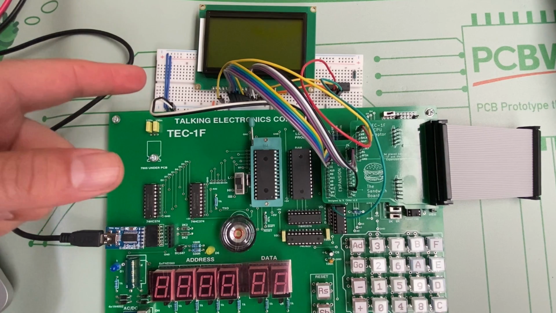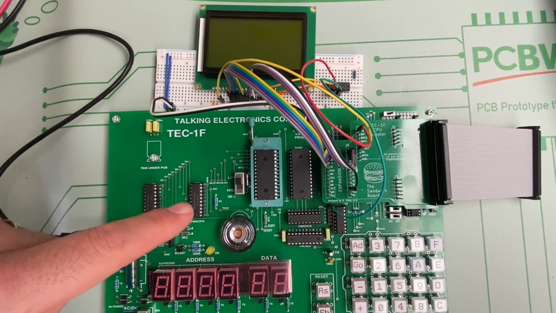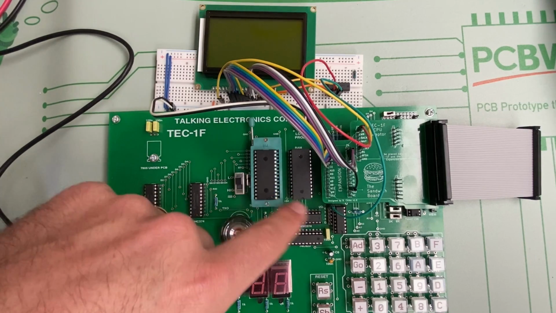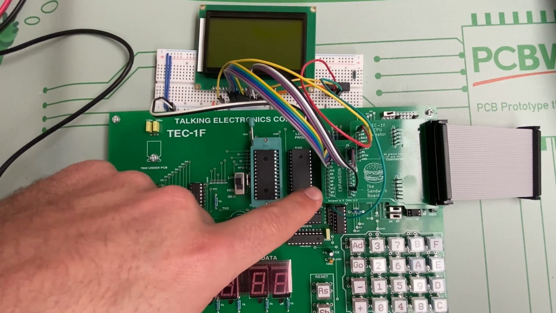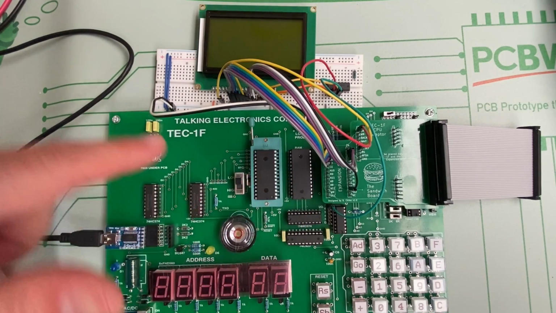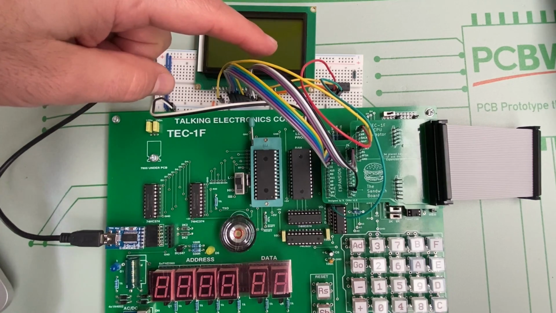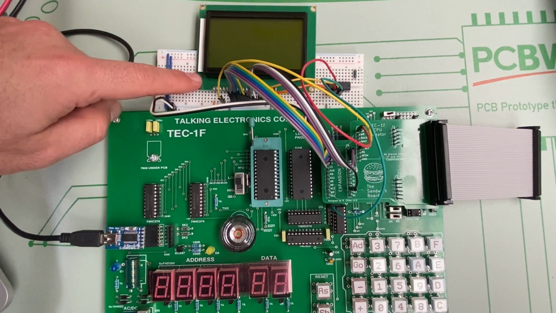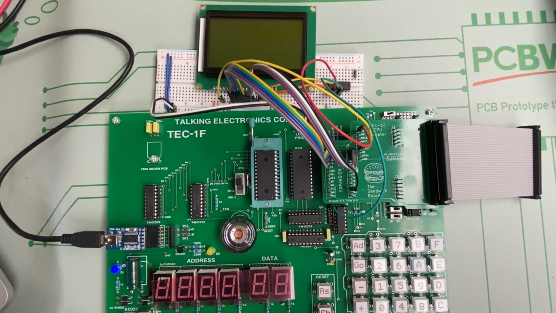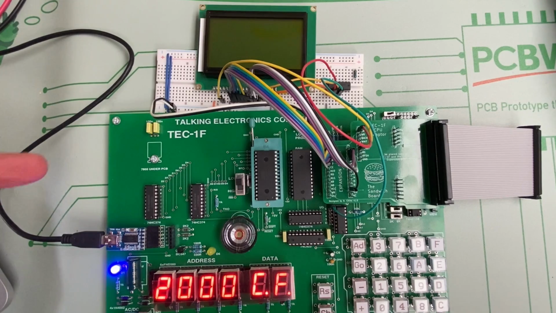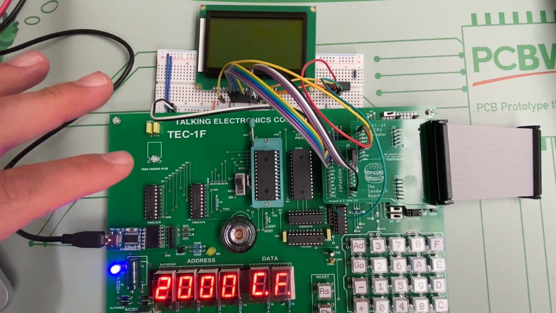Here's the LCD screen plugged into my Tech 1F computer. On the Ultimate Expansion sandwich board, I can easily extract the pins from the CPU into this breadboard, into the inverter to the port and the read lines, and then onto the screen. So let's now turn it on and see what happens. Well, nothing. Wouldn't it be great if you could just get graphics working straight away?